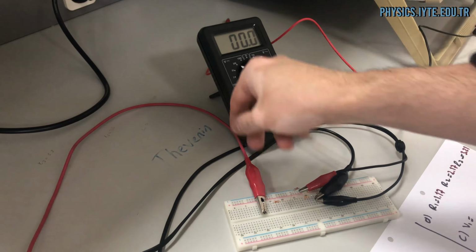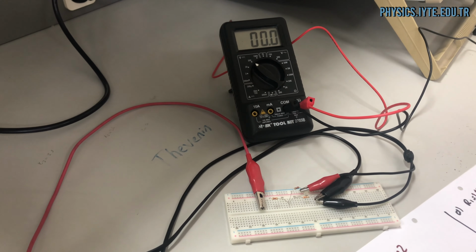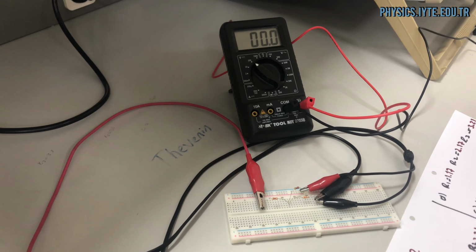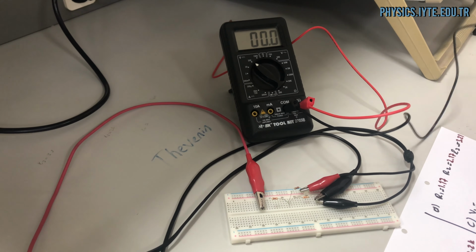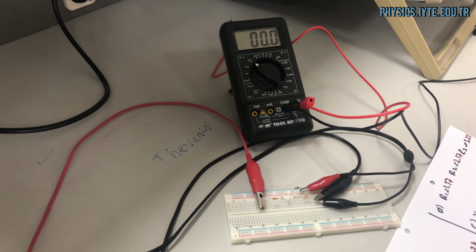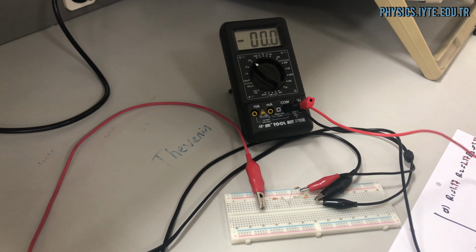First, we need to measure resistor values, but I already did it. So I write down here: R1 is 1.17 kilo ohm, R2 is 2.17 kilo ohm, R3 is 3.21 kilo ohm. There are some calculations before measurement, but it's your job.